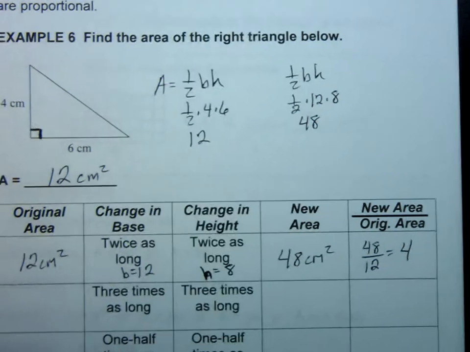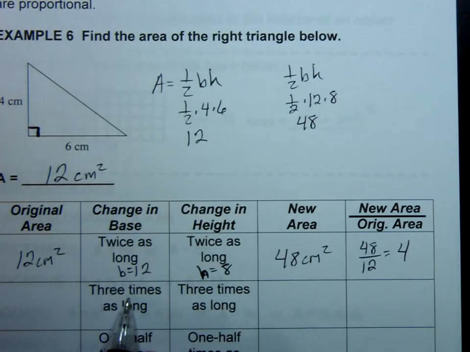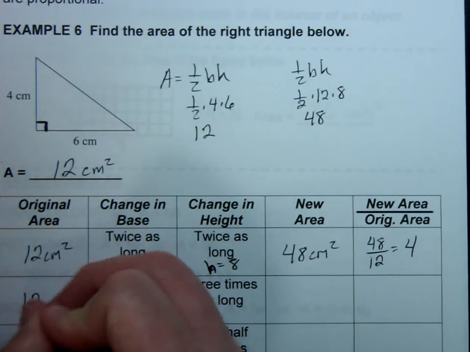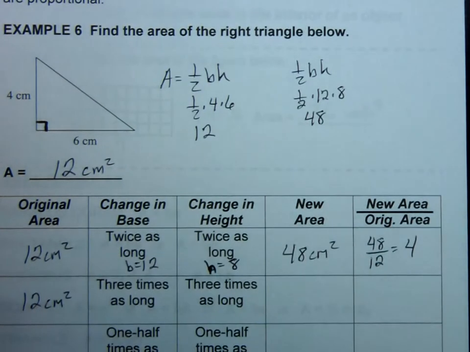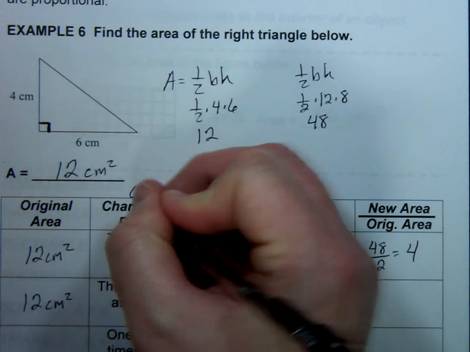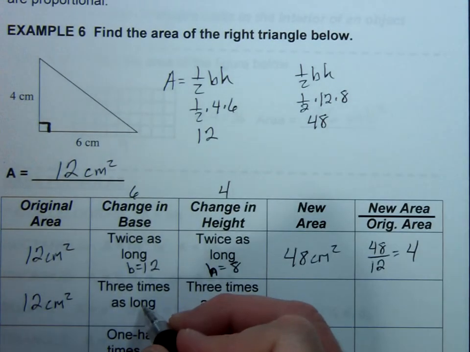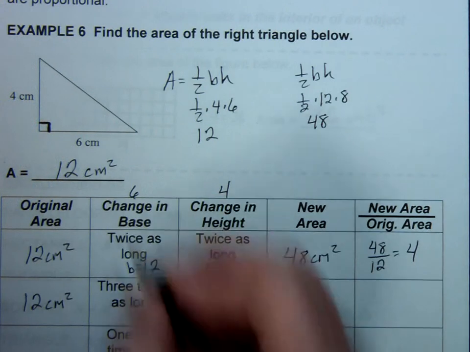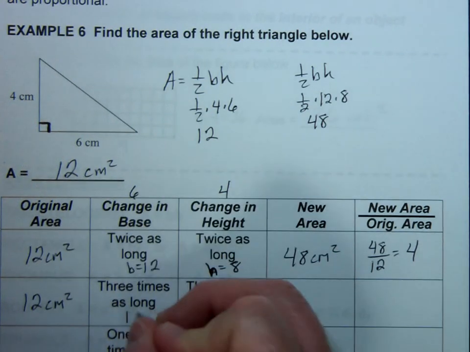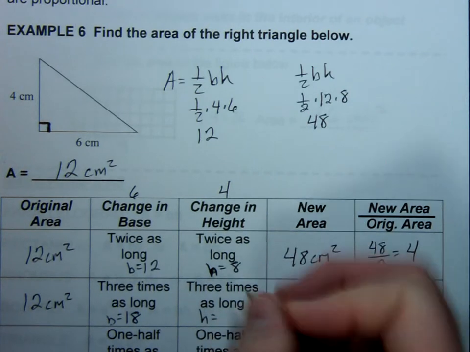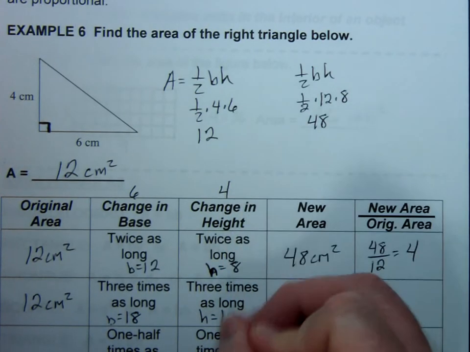Okay, let's try this again. And this time let's make the base and height both 3 times as long. So again, the original area is 12 centimeters squared. The original base was 6. The original height was 4. So if I make the base 3 times as long, that's 6 times 3 is 18. And then I make the height 3 times as long. 4 times 3 is 12.